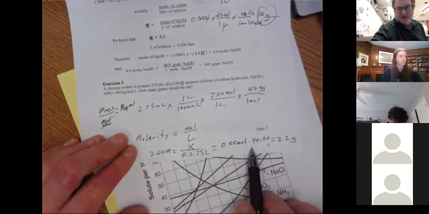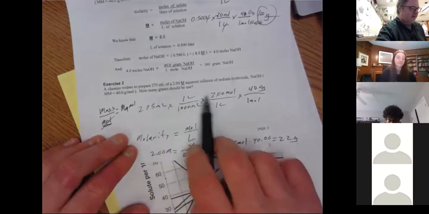Right? Now, I did so much thinking there. It actually almost broke my brain several times. With this, I see milliliters per liter, liters per mole, moles per gram. 275 divided by 1,000 times 2 times 40. It's 22. Is it 22? Should it be 22.0?